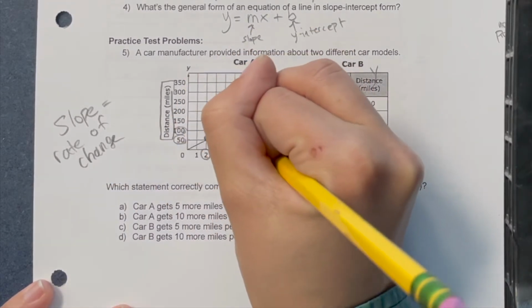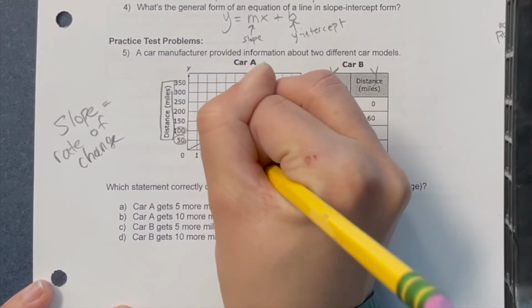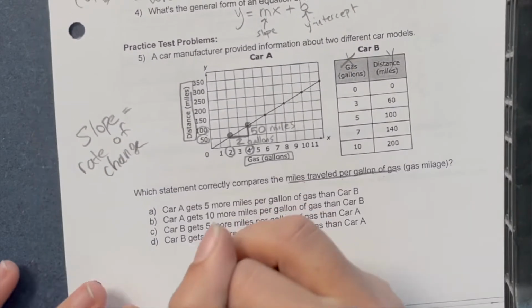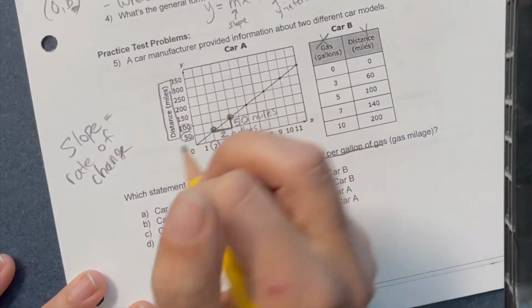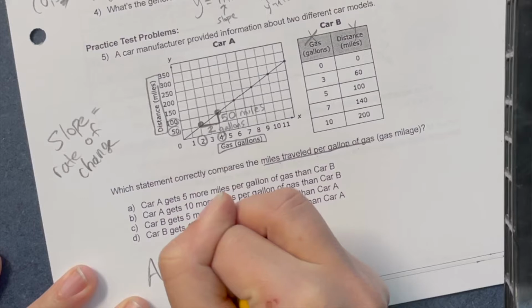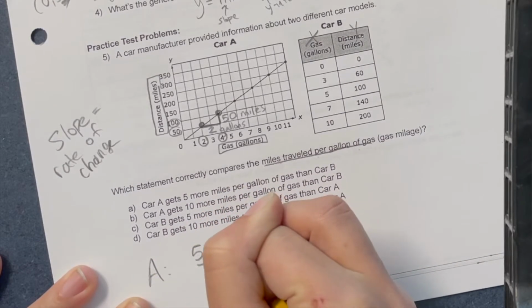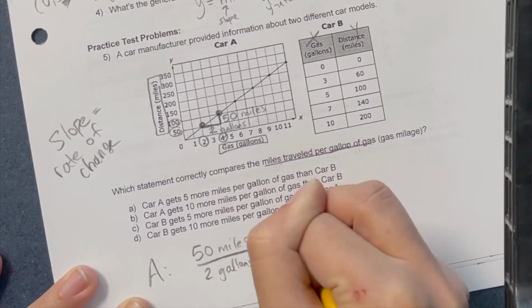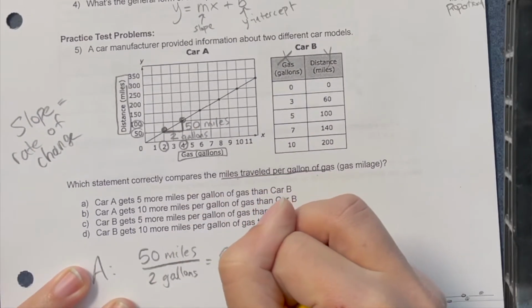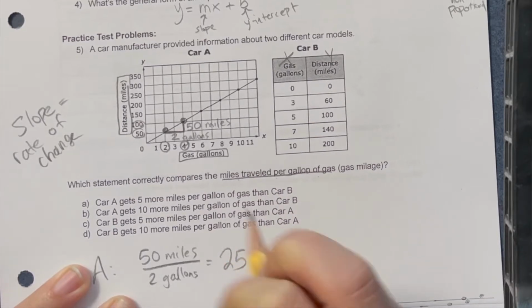So this means I'm going 50 miles in 2 gallons of gas. So slope, of course, is vertical divided by horizontal. For car A, it's 50 miles divided by 2 gallons. So that's 25 miles per gallon.